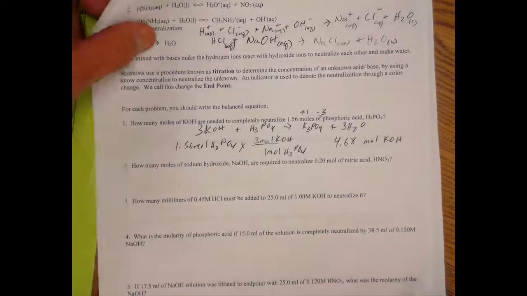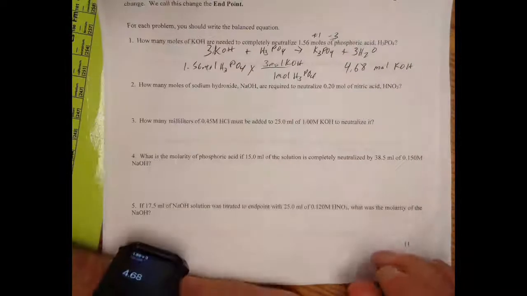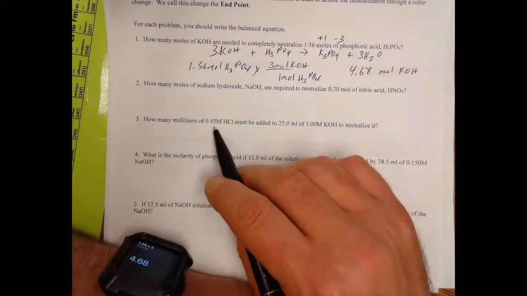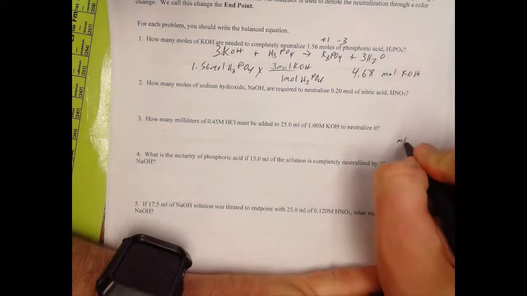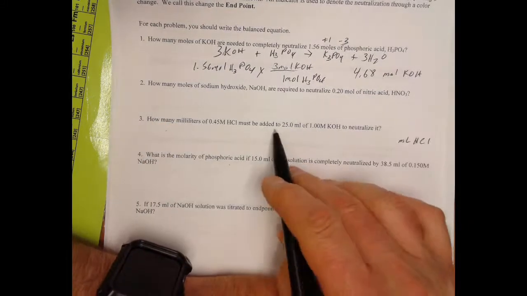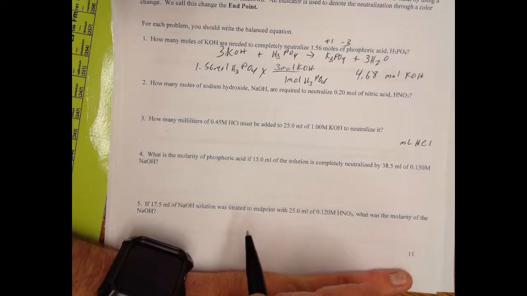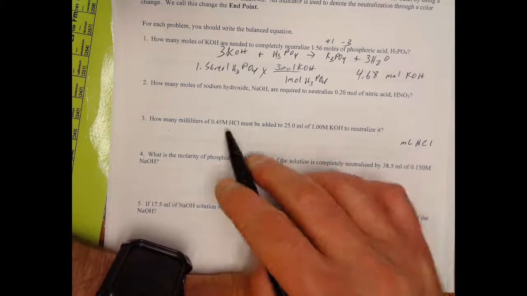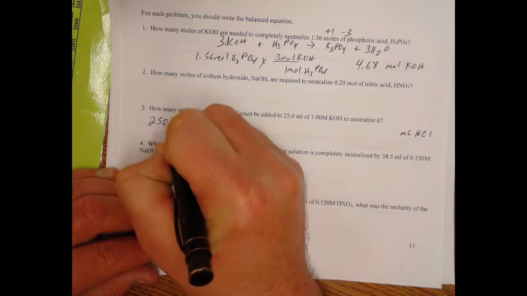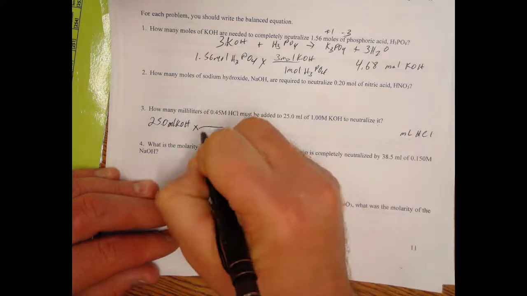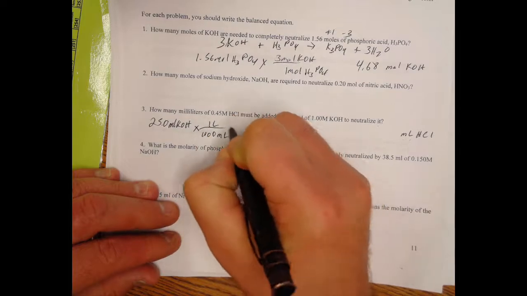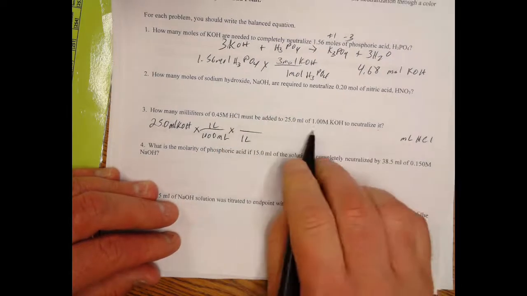Let's drop down to something that might be a little bit more difficult. How many milliliters of 0.45 molar HCl are needed to neutralize 25 milliliters of 1 molar KOH? Well, this has 1 unit, so out of these 3 numbers that were given, the only one that has 1 unit is the 25 milliliters of KOH. So we'll start there. Every 1,000 milliliters of KOH is 1 liter. Every 1 liter of KOH is 1.00 moles.